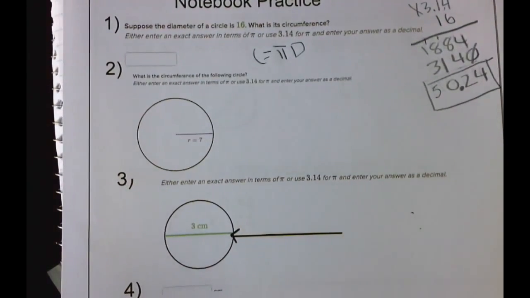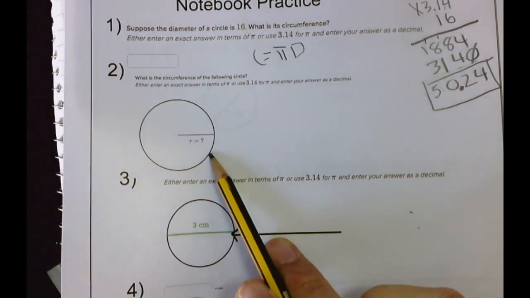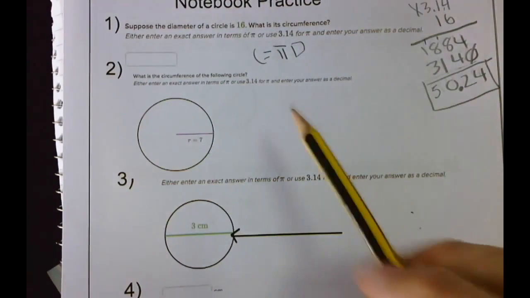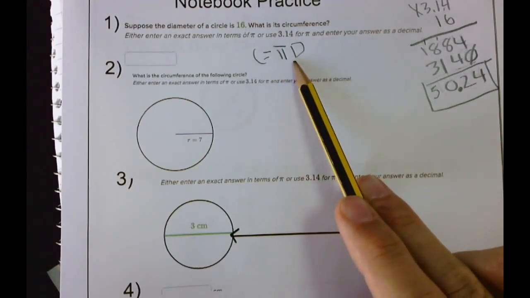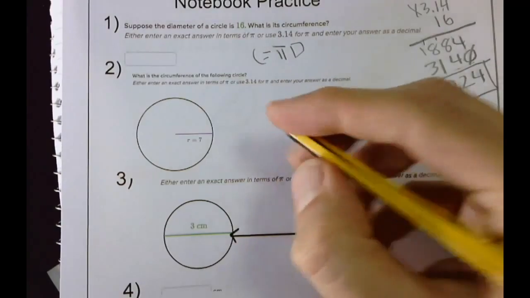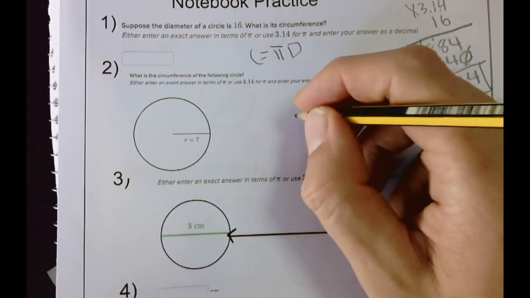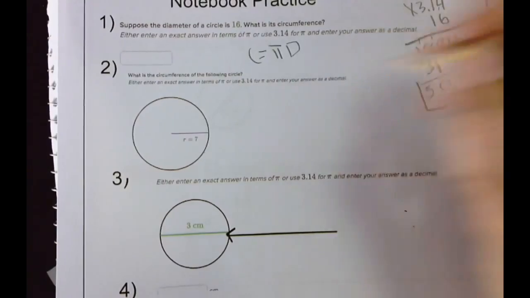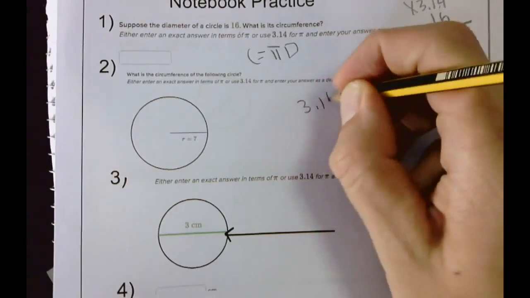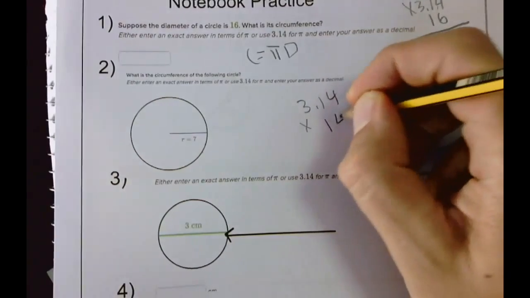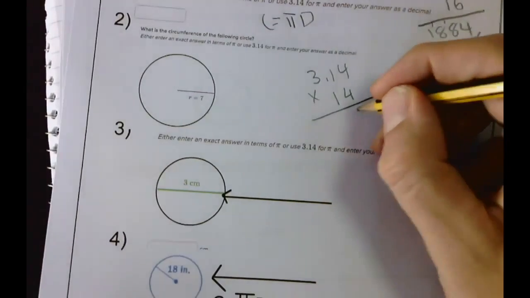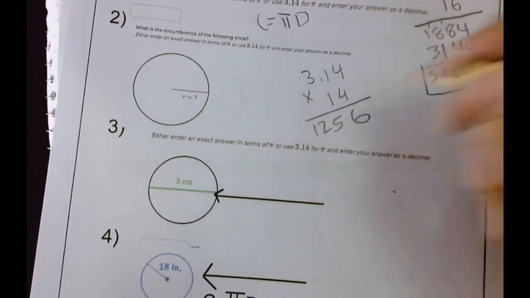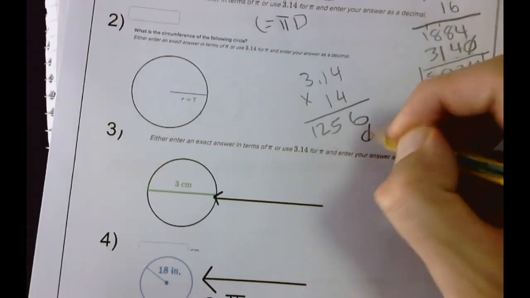Let's do a few more. What is the circumference of a circle that has a radius of 7? If you remember, the formula for the circumference of a circle says we need our diameter. So in order for us to find out what our circumference is, we have to double our radius. So we're going to do 3.14 times 14. Now I multiply these together. Get 1256. Add a place value.